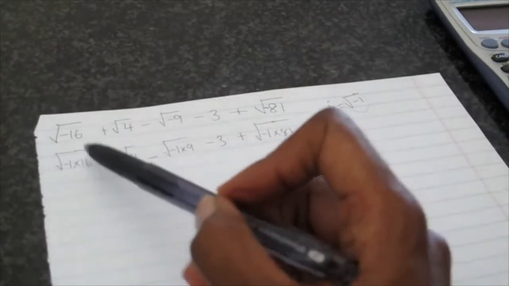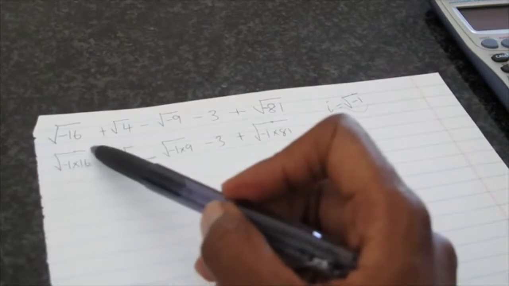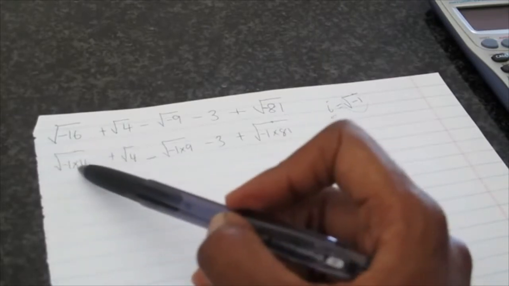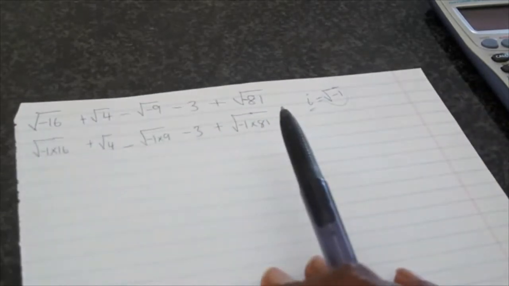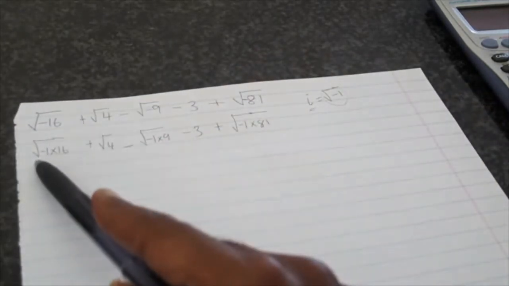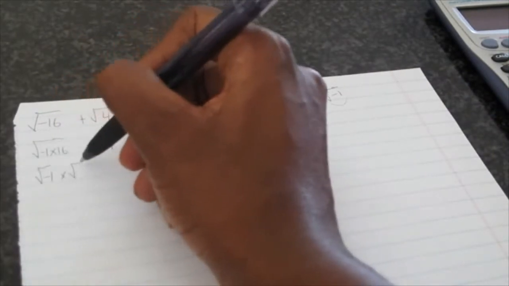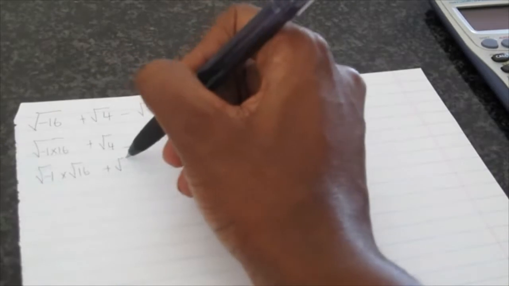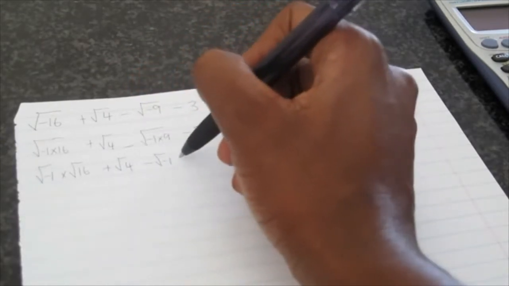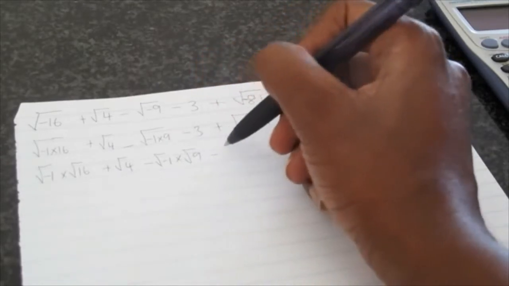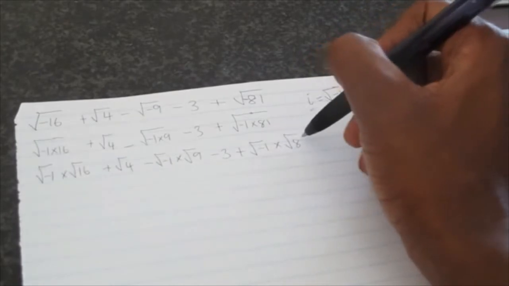Now here you notice I've not changed anything because -1 times 16 is -16. So I have negative 16 under the square root. Same thing there and there. So what I do is I can separate this like this. So the square root of -1 times the square root of 16 plus the square root of 4 minus the square root of -1 times the square root of 9 minus 3 plus the square root of -1 times the square root of 81.